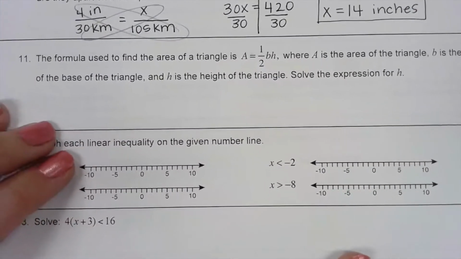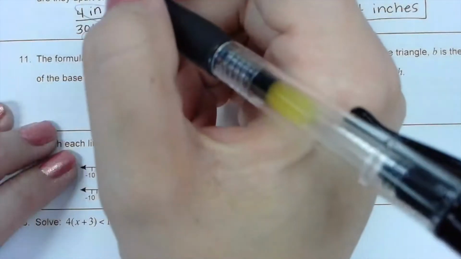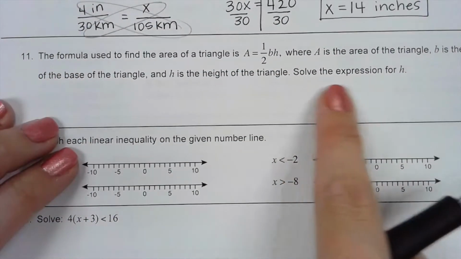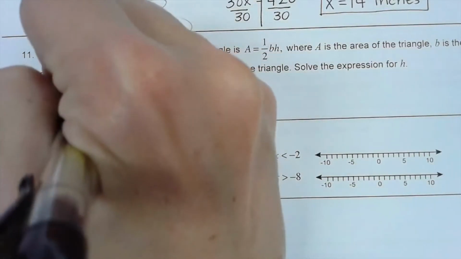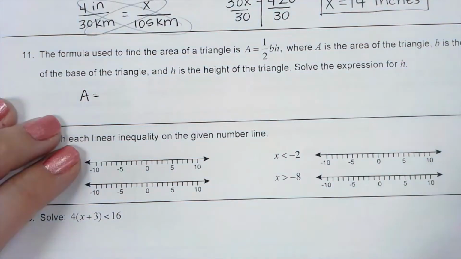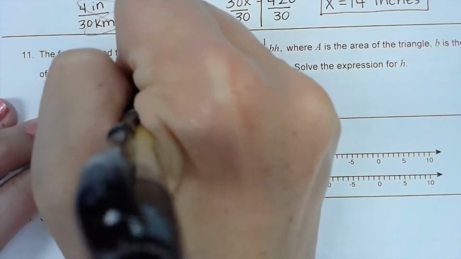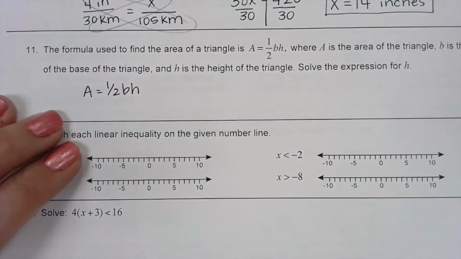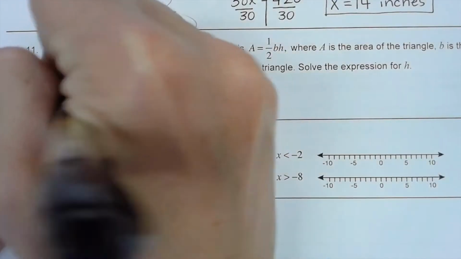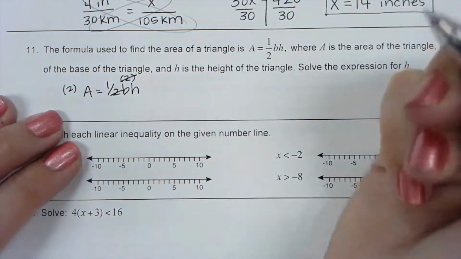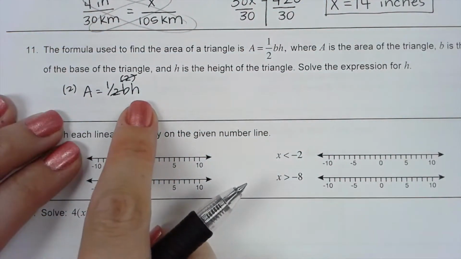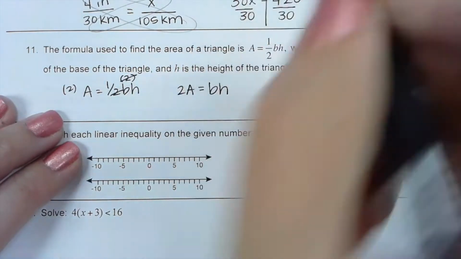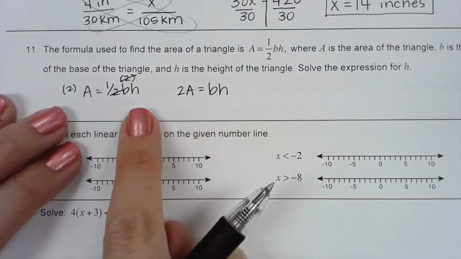Question 11 says the formula used to find the area of the triangle is area equals 1/2 base times height. And right now we're going to solve the expression, it's an equation, but we're going to solve for h. So if area equals 1/2 base times height, and I'm trying to get the h all by itself, I'm going to start by multiplying both sides of this by 2. When I times both sides by 2, it makes the 2's cross out. So that's helping me get the h closer to being by itself. My problem would say 2a is equal to bh. So that's what it would turn into after I times both sides by 2.